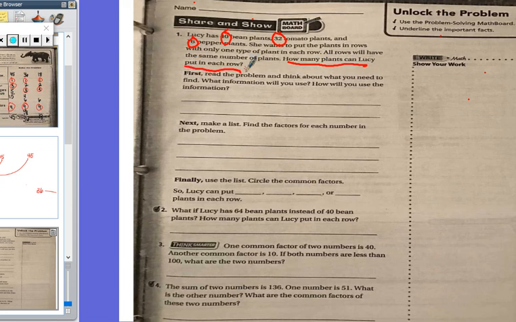Down here we need to find the common factors of 40, 32, and 16. And then we're going to list all factors for each number. Next, make a list, find the factors for each number. So that's what I'm going to do.